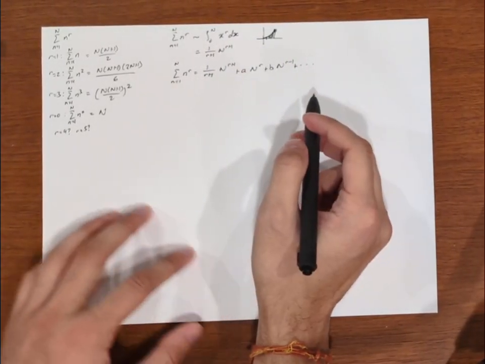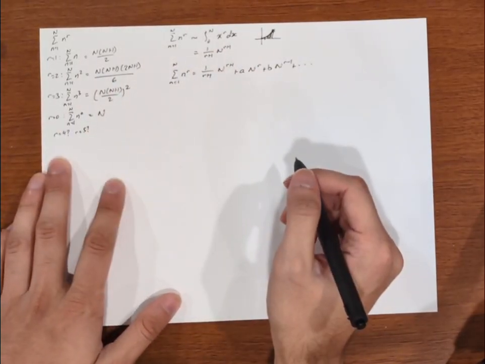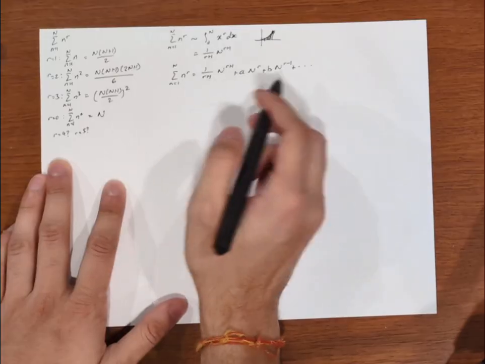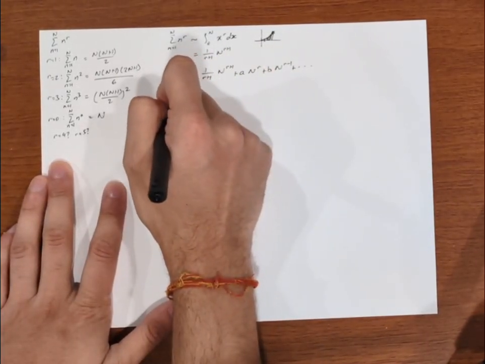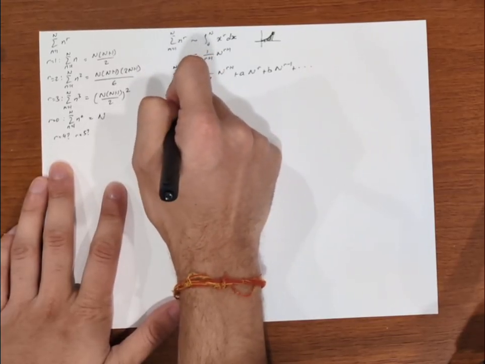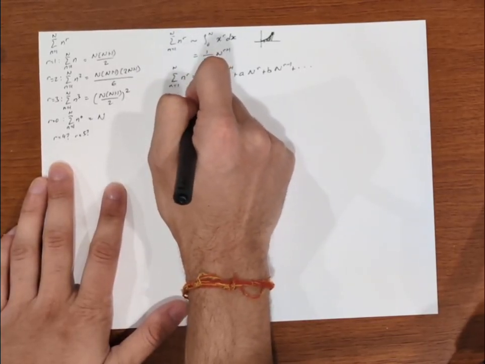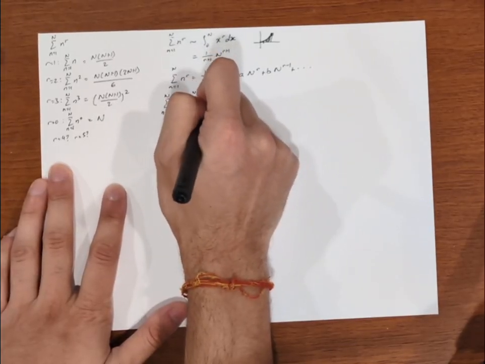You want to compute what these coefficients are. Before I show you the general trick to figuring out what these coefficients are, let me first show you how you might proceed with this by hand. What you can say is, what if I take the difference of two of these? I'm going to go up to big N, and then up to n minus 1.